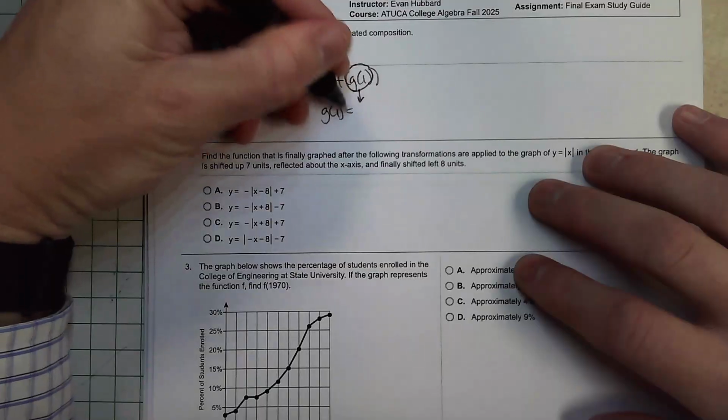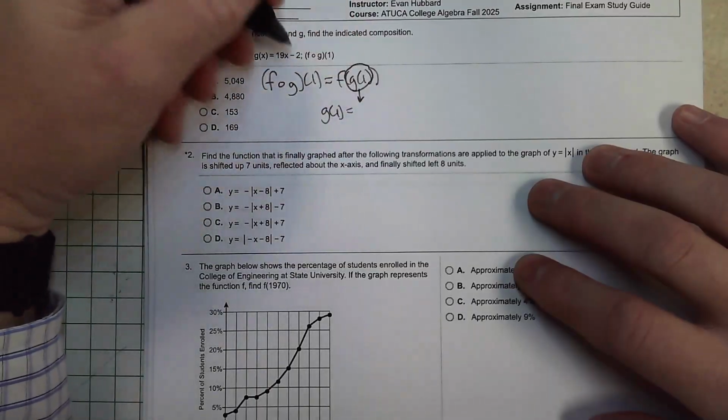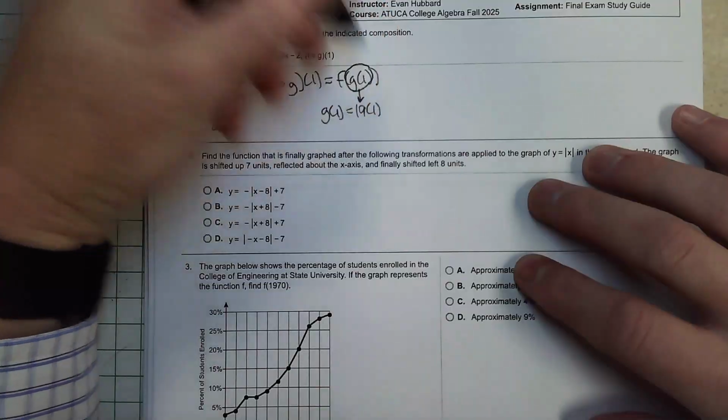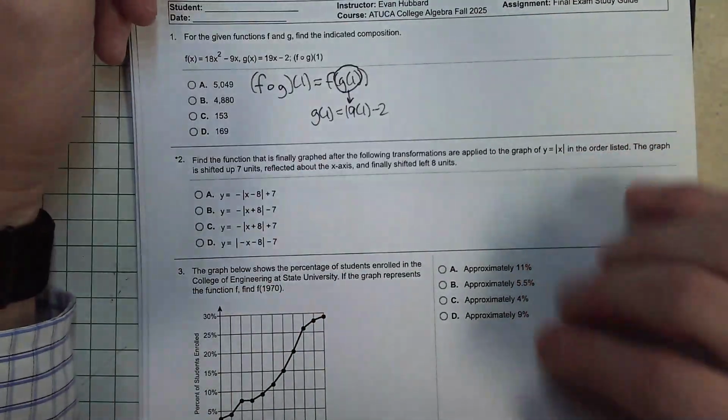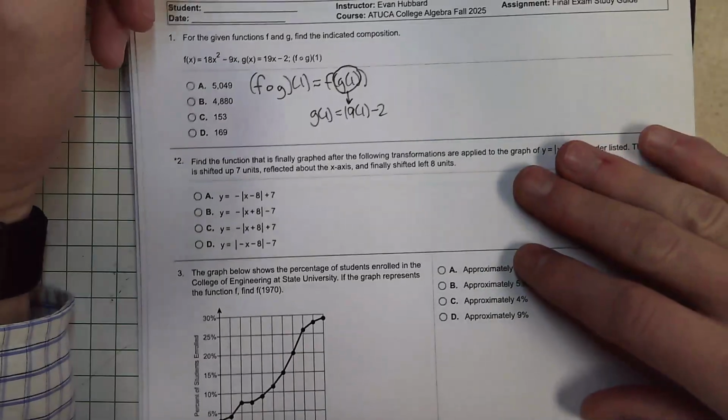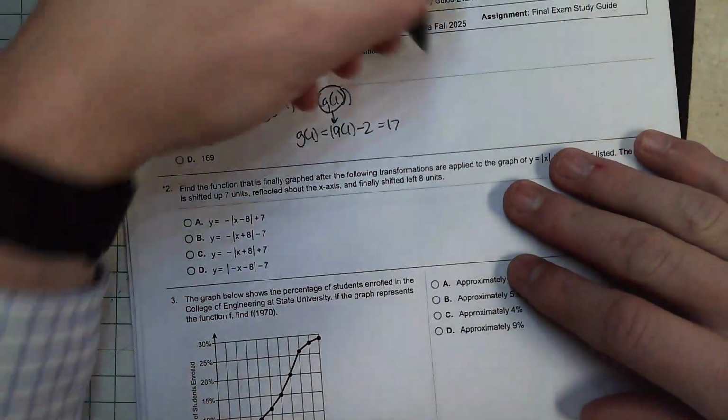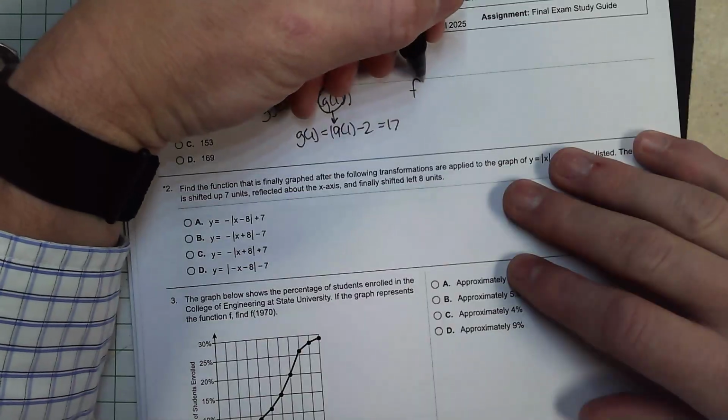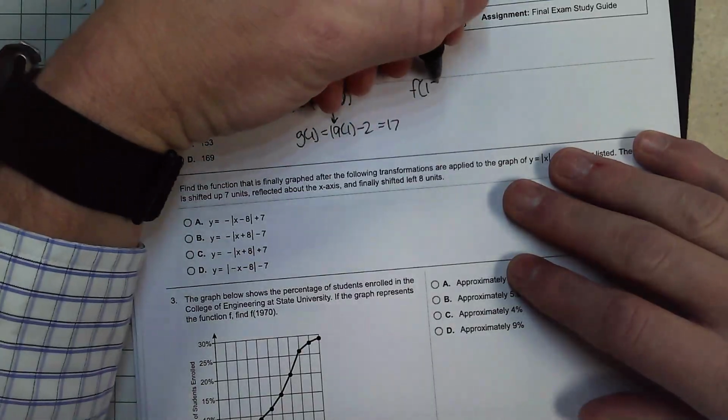So G of 1 is equal to, so I go to the G function. I'll get 1 for x, 19 times 1 minus 2. 19 times 1 is 19. 19 minus 2 is 17. So then I'm going to replace G of 1 with what it's equal to, which is 17.